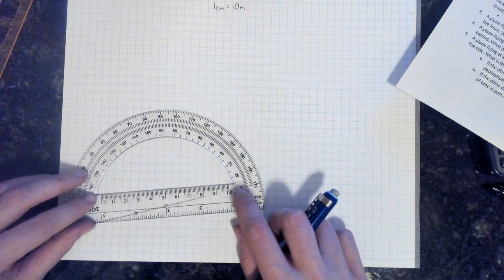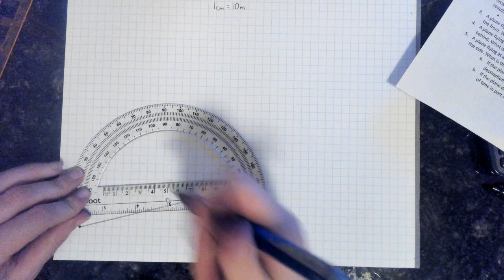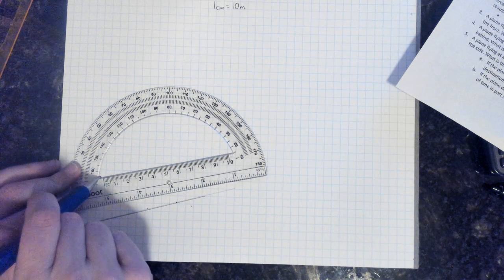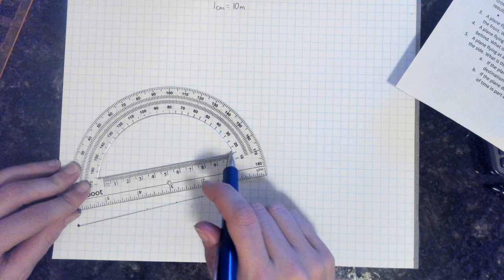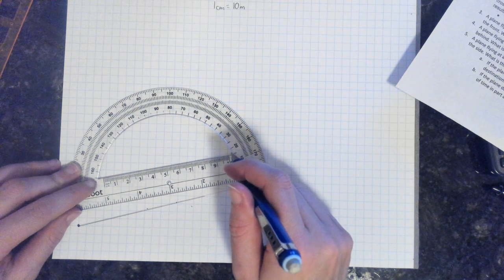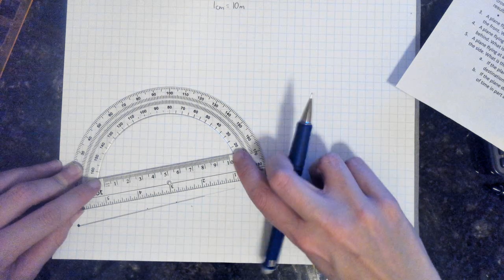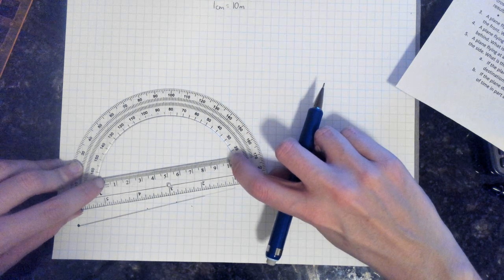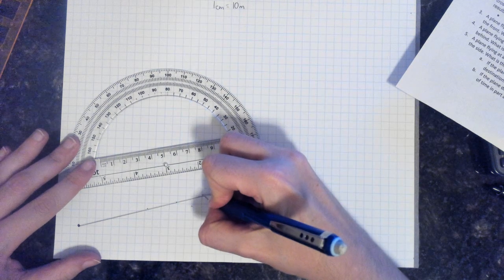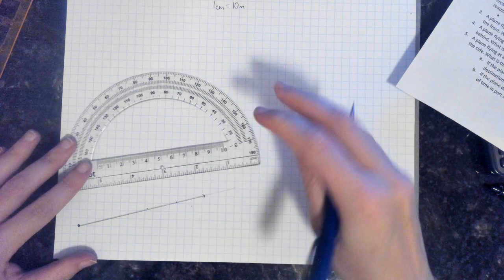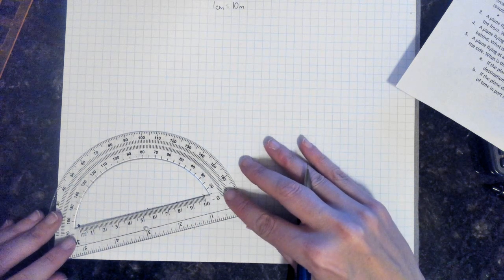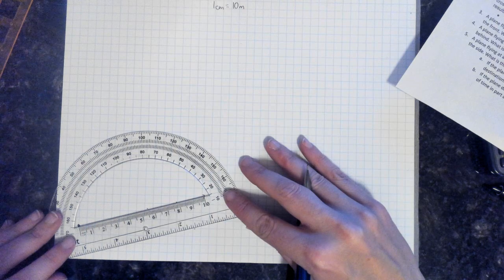So today when we were doing it in class, I noticed some students, especially for this first one, went from one edge of the protractor, the inside edge of the protractor, to the other, which would get you some error because you're adding a little bit extra to both sides. So make sure you're careful with measuring if you're using the protractor, and make sure you're careful with calculating if you use the calculation method.